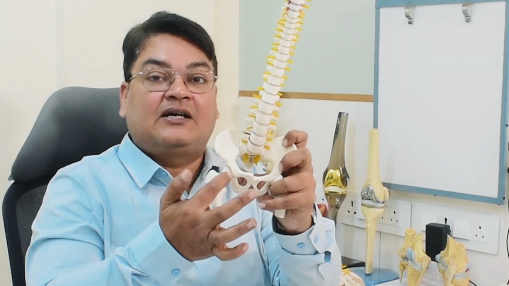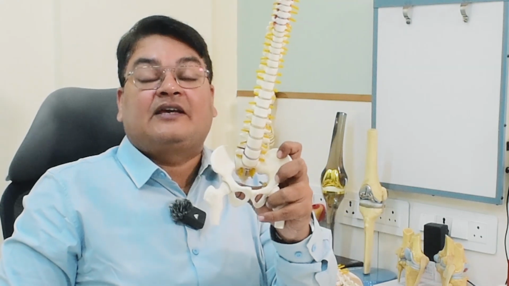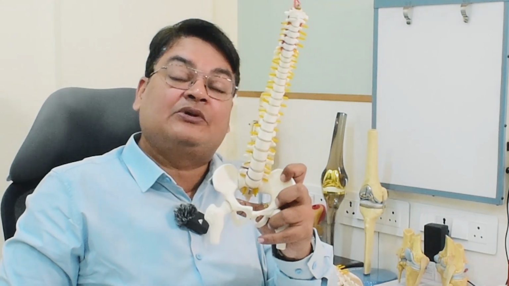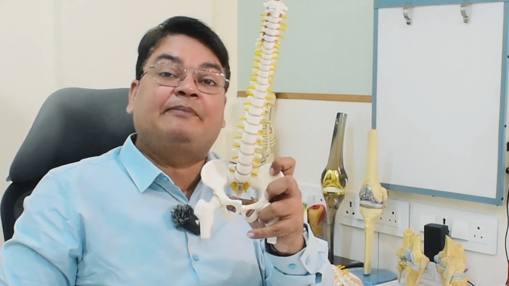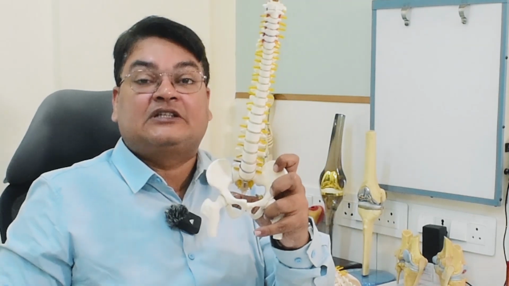This is the groin area, and from the groin the pain goes downwards towards the front of the thigh and up to the knee. So several times a hip problem can lead to knee pain also, because the pain is referred from the hip to the front of the thigh towards the knee.